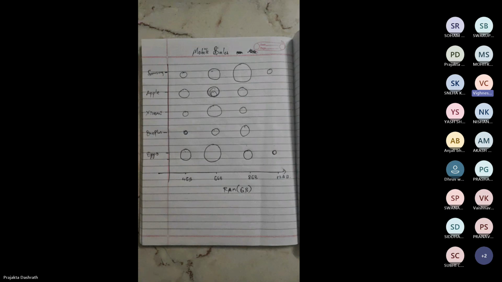For the 4 GB RAM section, Oppo has more sales than other companies. In the same way, in the 8 GB RAM area, Samsung has the highest sales, and Apple also has lower sales. Circles are used for comparison on the basis of their size. This is all.